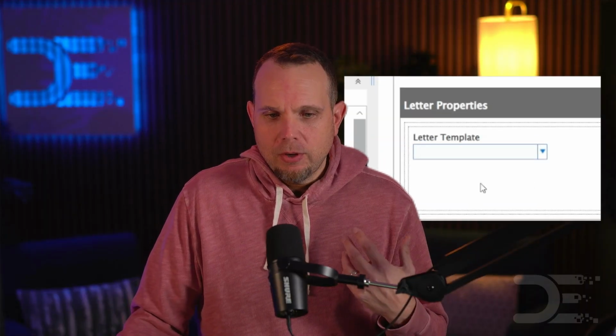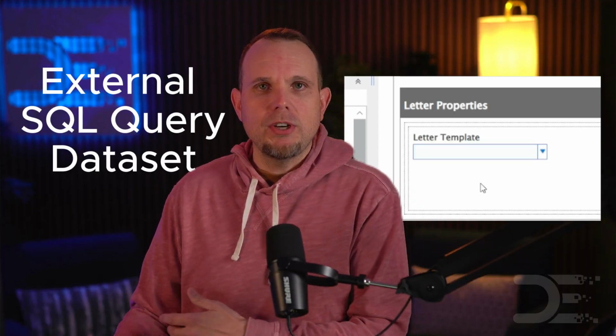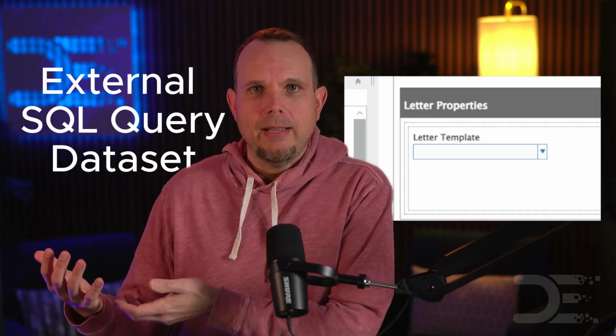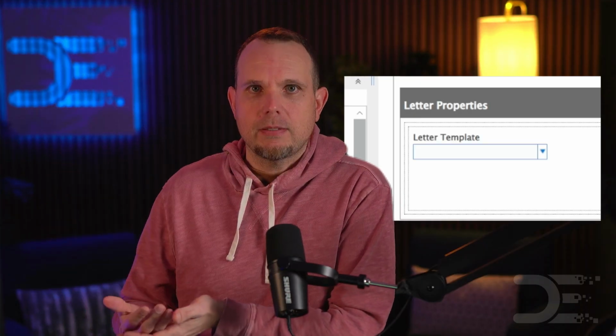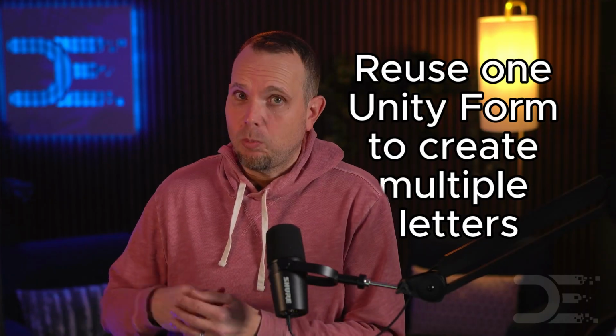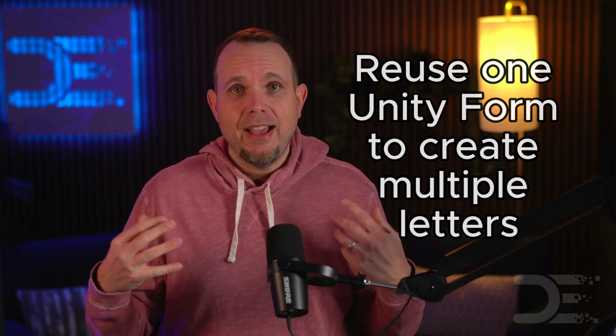So I want this form to be scalable. So I've created a letter template keyword, which has a data set that reaches out. It's an external data set, and it reaches out to our OnBase database and gives us a list of letter types, template types, so that down the road, as long as there's common information, and we know we'll always have a first name, last name, member number, someone can come in and create a different type of letter.